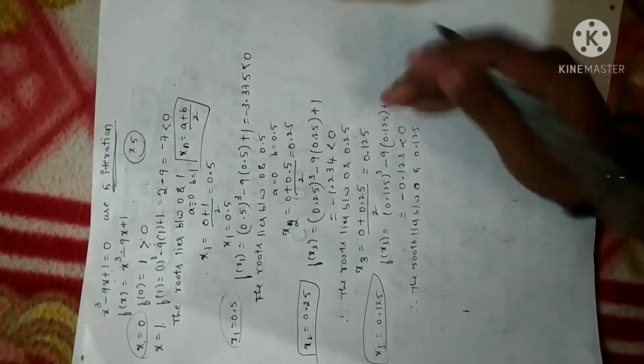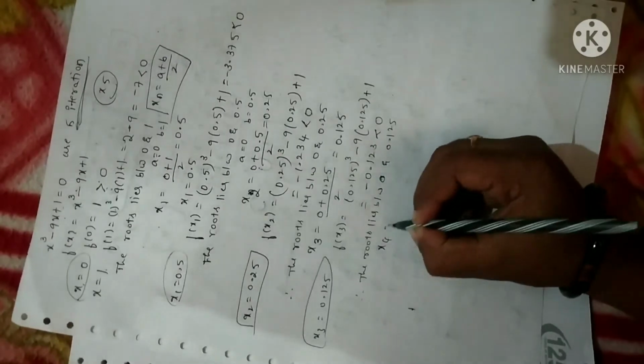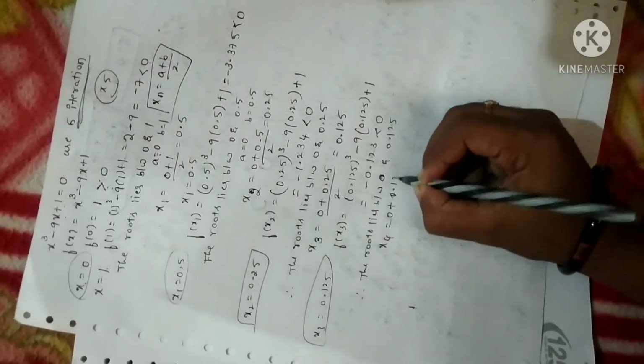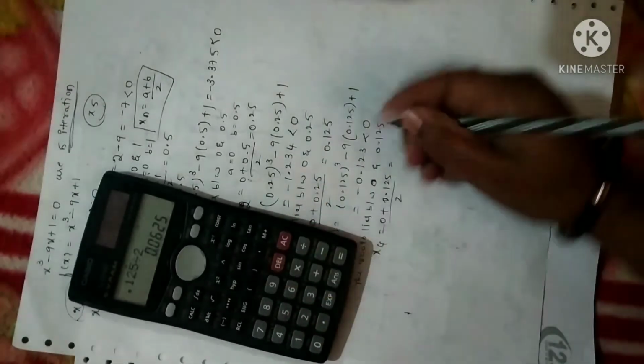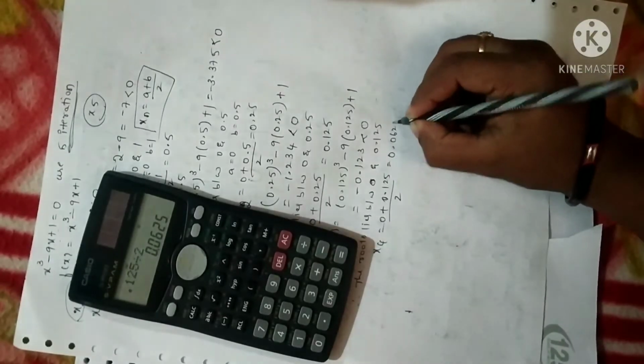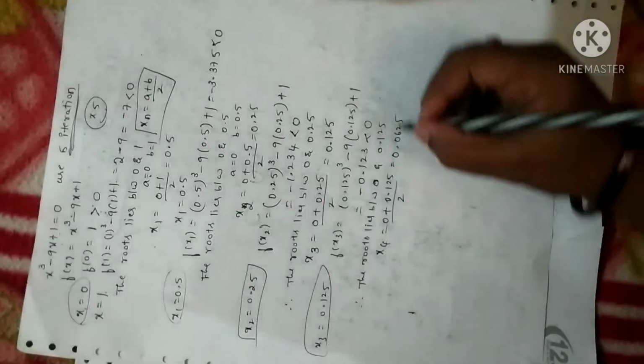0 and 0.125. Now let me calculate x4 using the bisection formula (a plus b) by 2. I am using the bisection formula, so it is the same for all. 0.125 divided by 2 will give us 0.0625. So the x4 value is positive.